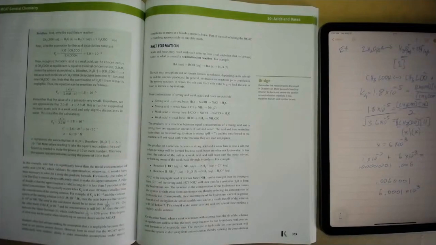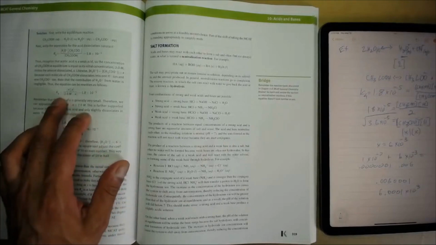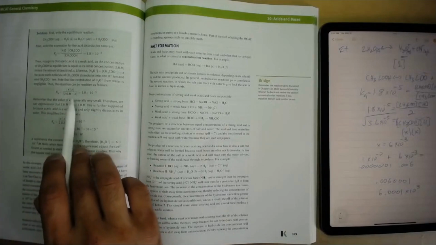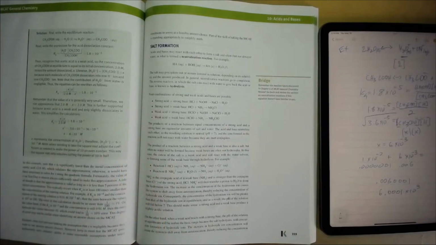Note that the contribution of the hydronium from water is negligible. Thus, the equation can be written as follows. Ka equals X times X over 2.0 minus X, which equals 1.8 times 10 to the negative fifth.